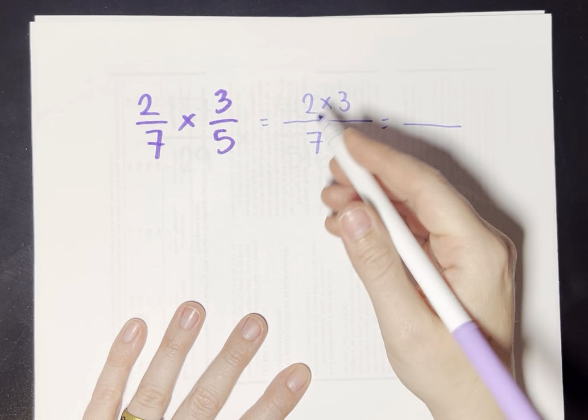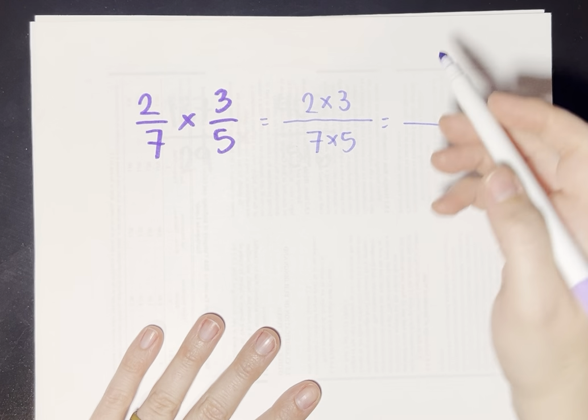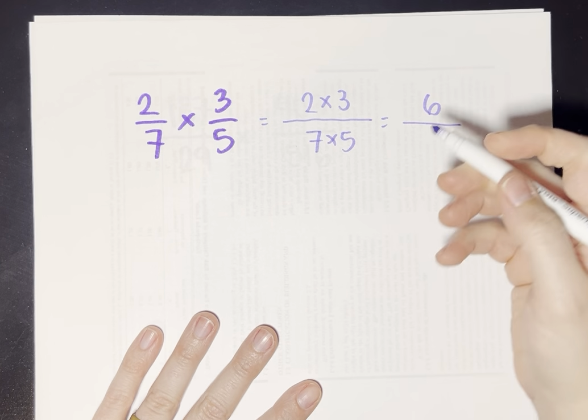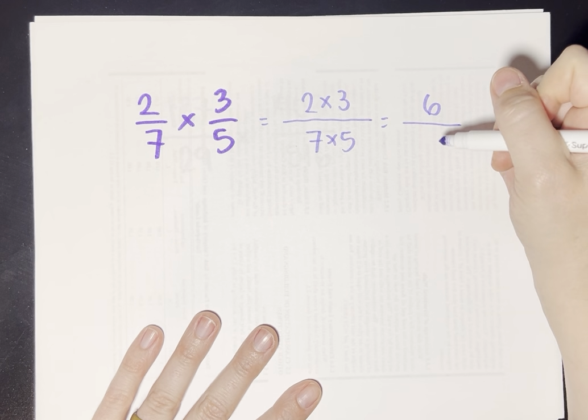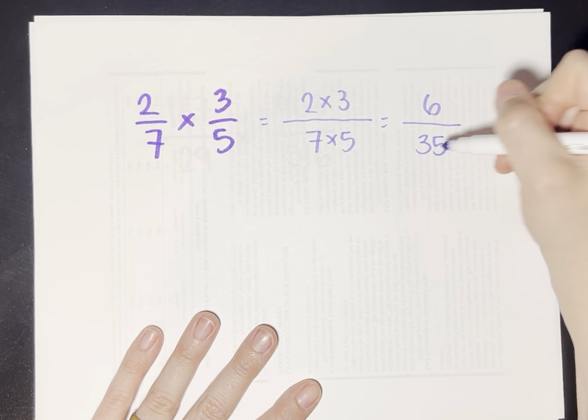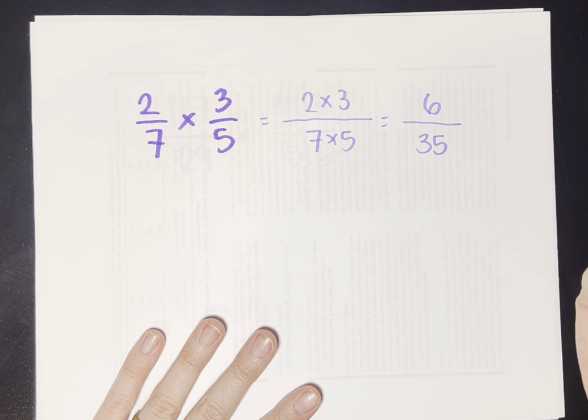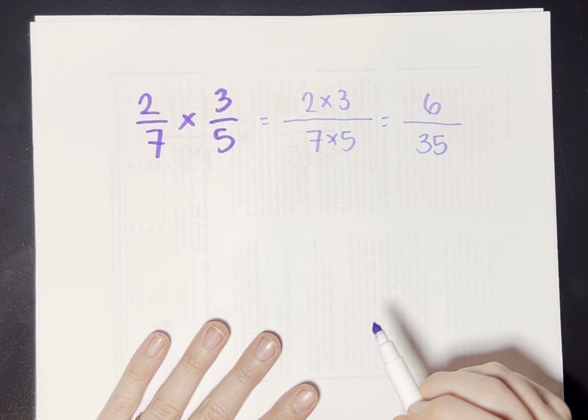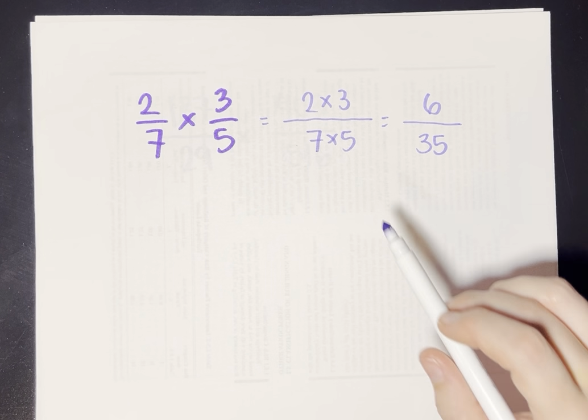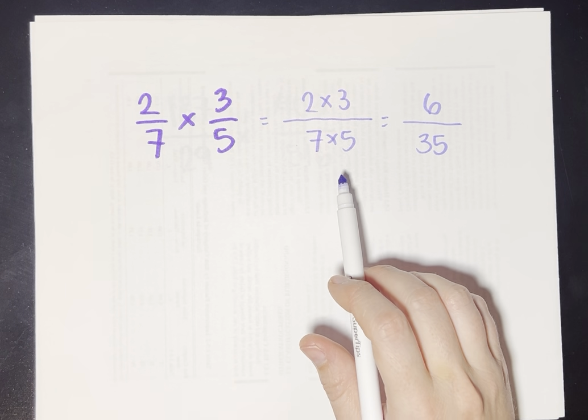Okay, so I can leave it like this if I want to, but I can also simplify because I know 2 times 3 is the same as 6, and 7 times 5 is the same thing as 35, and so 6/35 would be the answer to this particular question. So multiply the numerators, multiply the denominators.